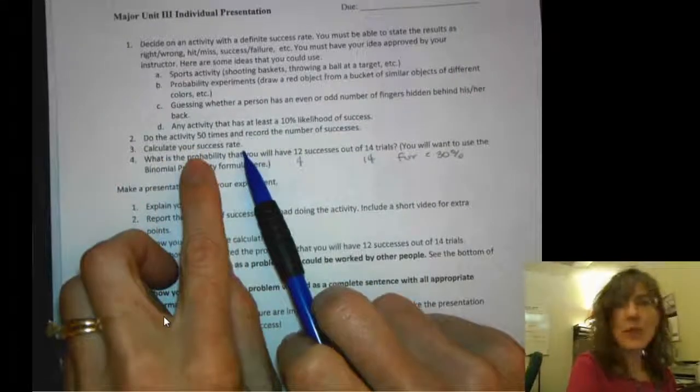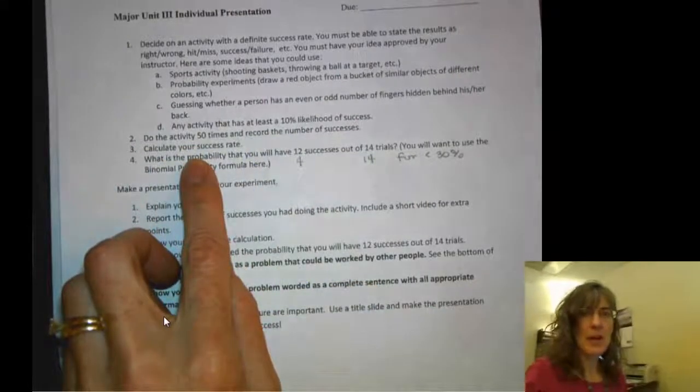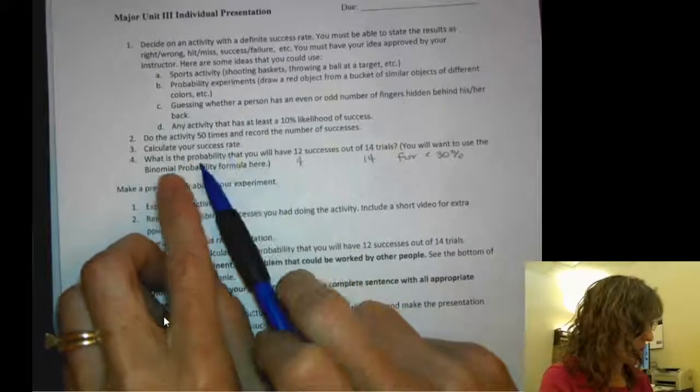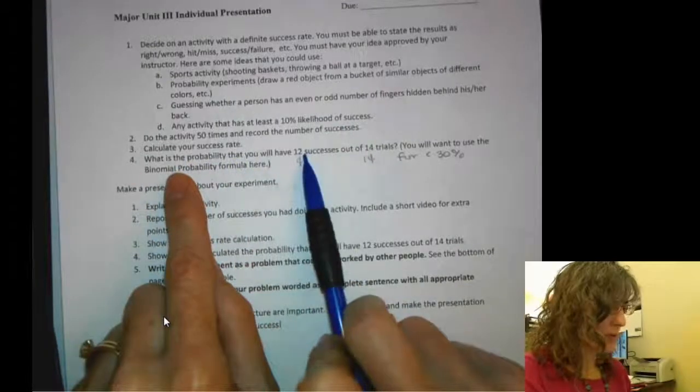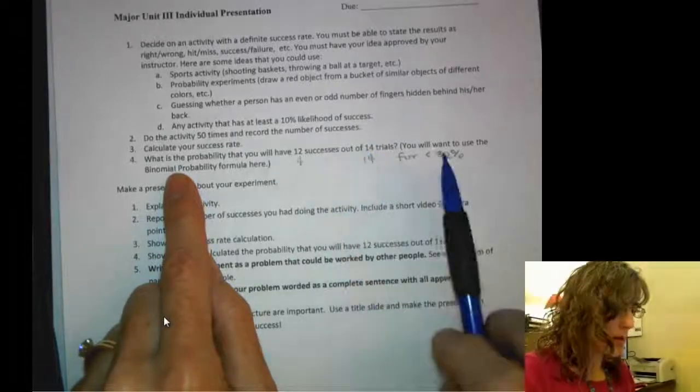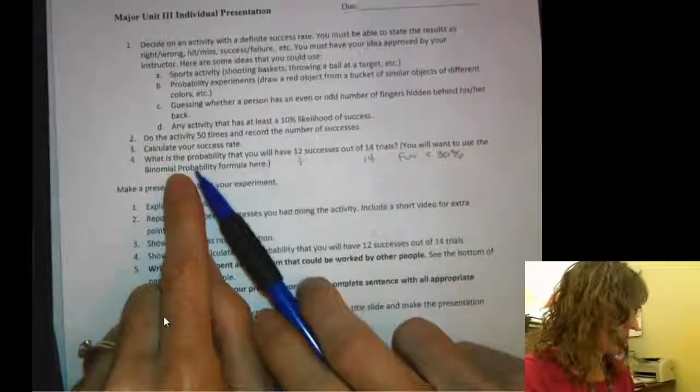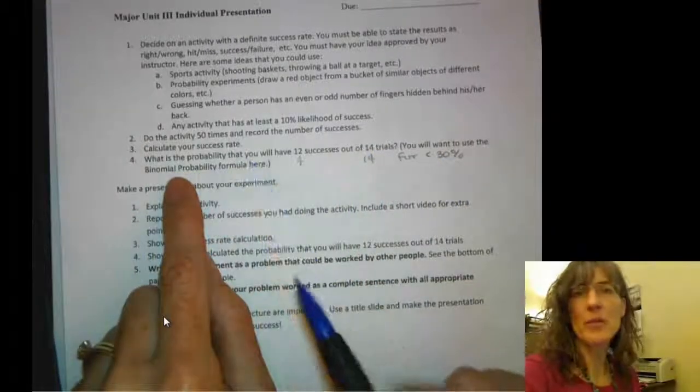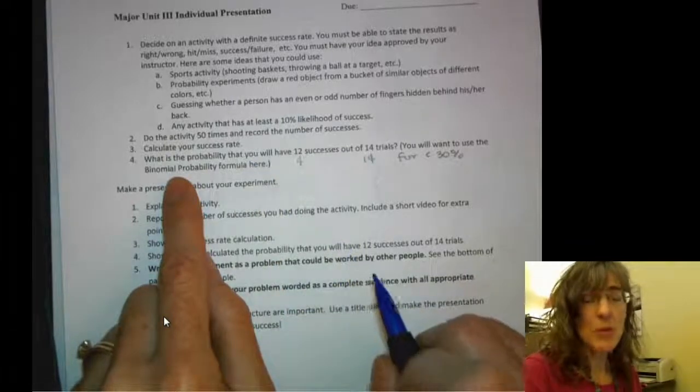Calculate your success rate. We just did that. And now we need to look at what's the probability that you will have 12 successes out of 14 trials. And I'm going to modify that slightly. It says to use the binomial probability formula here, and we definitely want to do that.